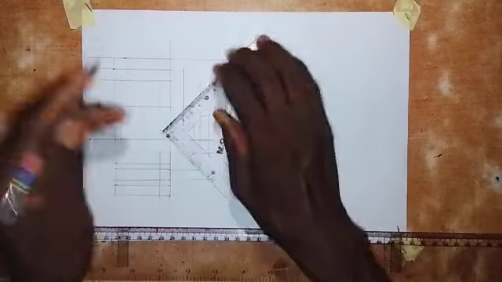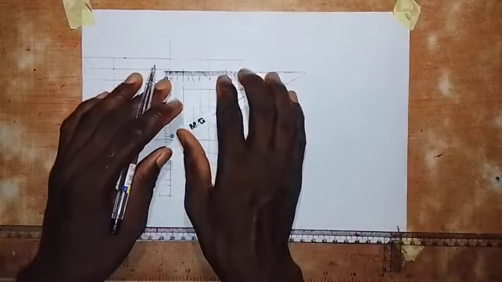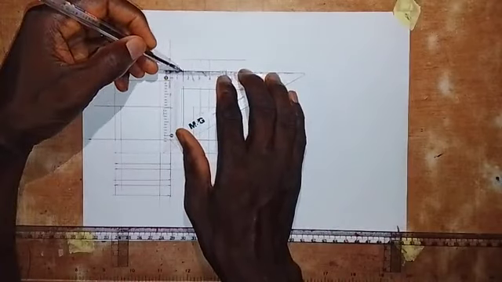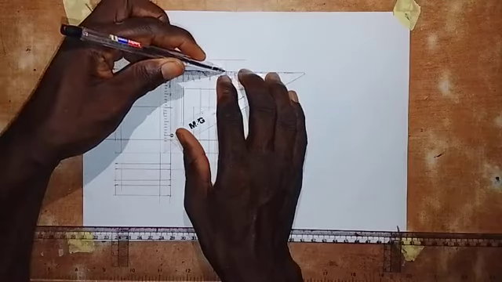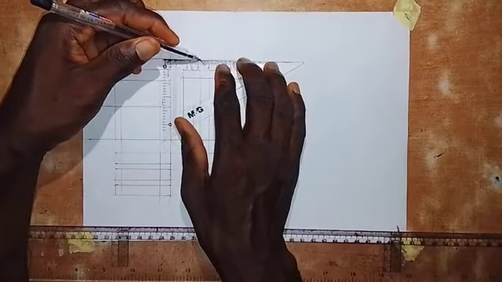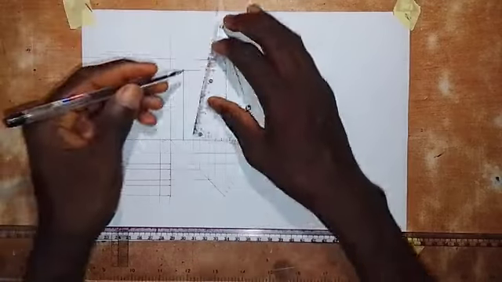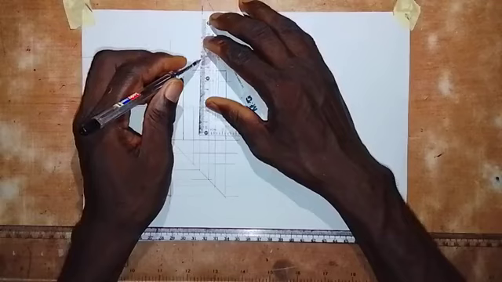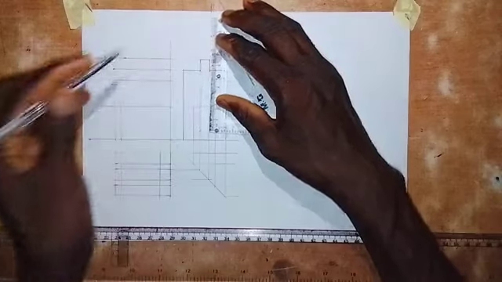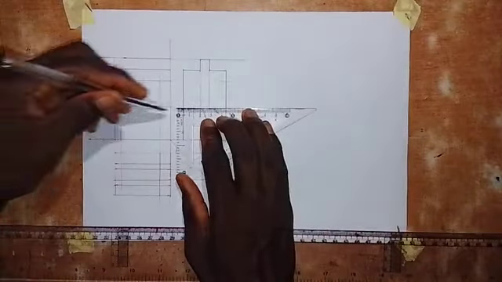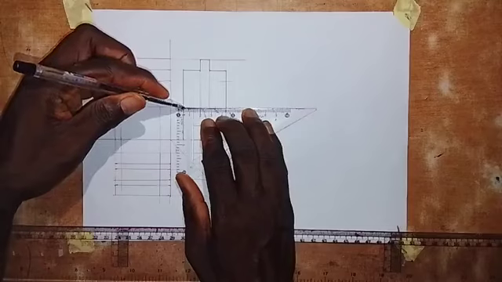Then this line here, as we see it in the end elevation in the given view, will be a thick line from here to here, and this line will also be a thick line like this. This line will be a thick line from here down here, and this is also a thick line from here down here. All right, so this line at this point will also be a thick line like this.